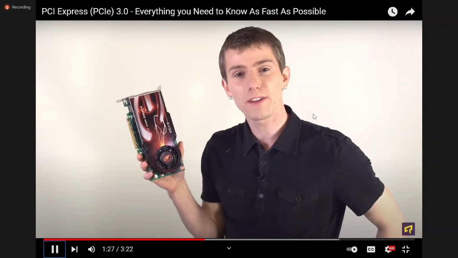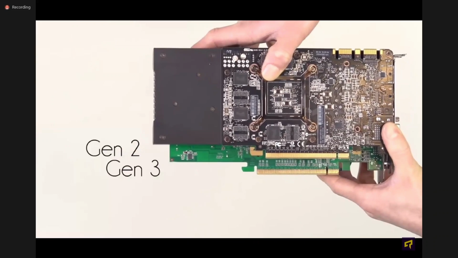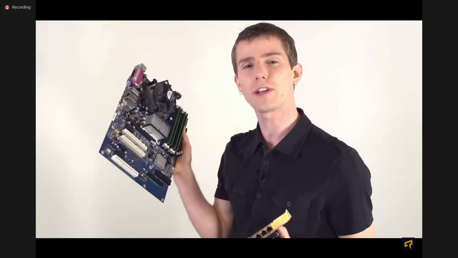The other thing that affects the performance of PCI Express is the generation. Here I'm holding a PCI Express Generation 2 16X card, and here I'm holding a PCI Express Generation 3 16X card. They look physically the same on the connectors, but the actual available bandwidth has doubled. In fact, the available bandwidth of PCI Express cards has doubled with each generation. So a PCI Express Generation 1 16x slot is only equivalent in performance to a PCI Express Generation 3 4x slot.